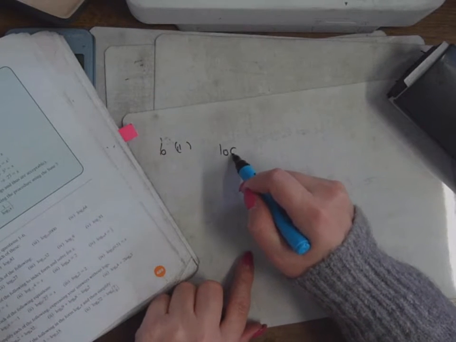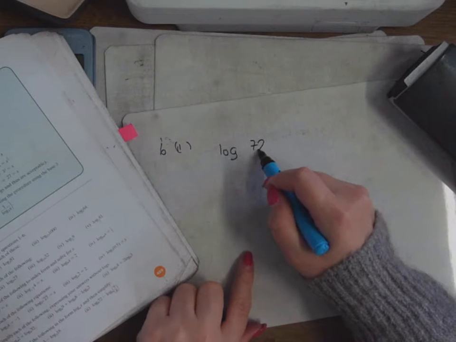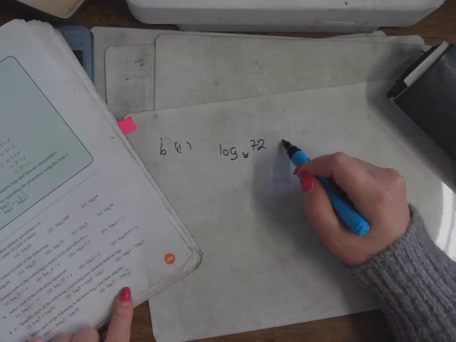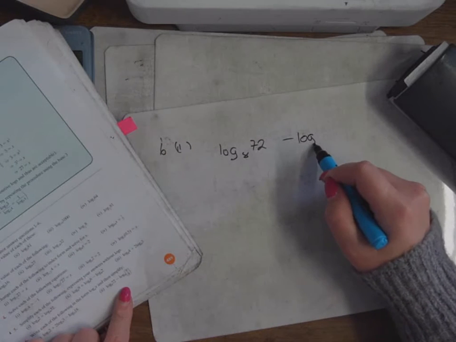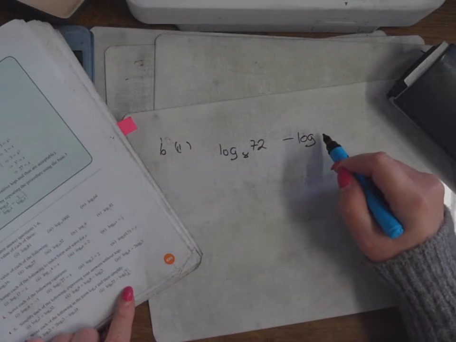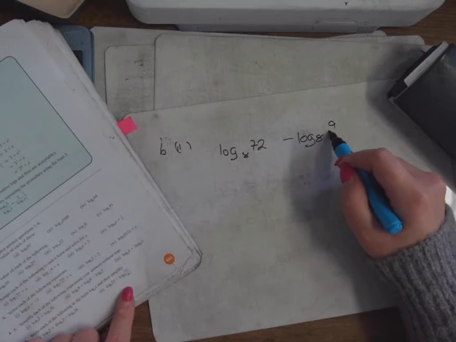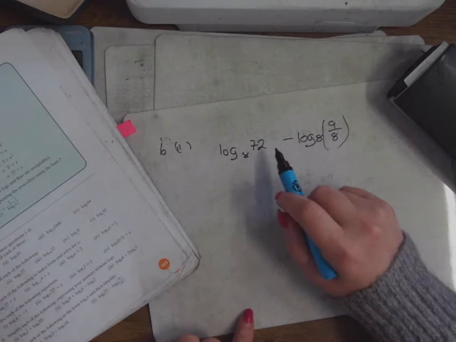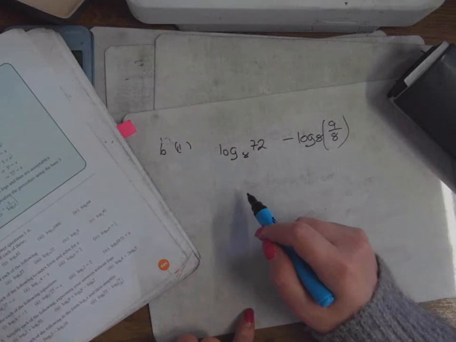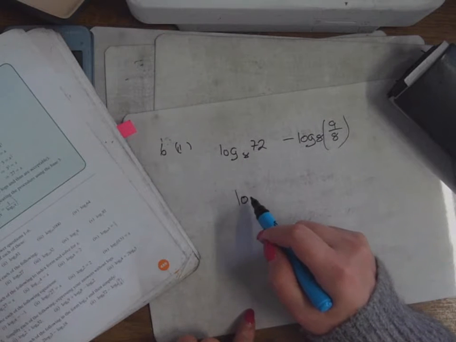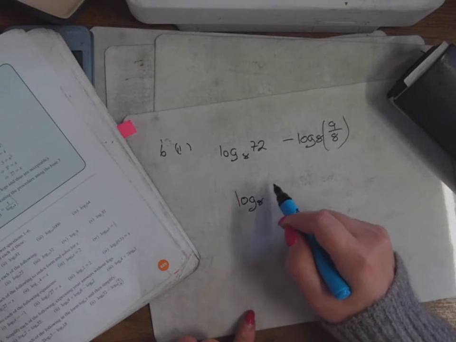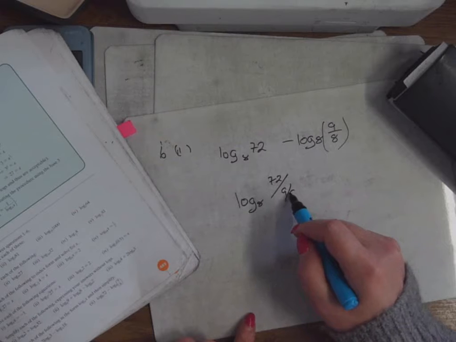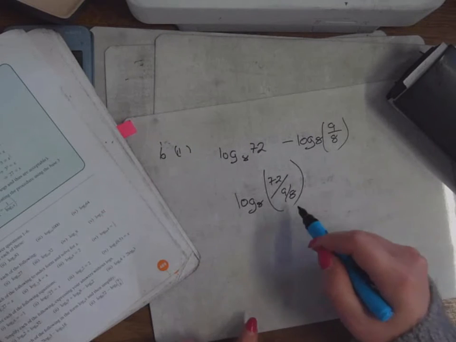log of 72 to the base 8 minus log of 9/8 to the base 8. Right, okay, so what we can do is if it was minus, that means it was originally divided. So that was originally log to the base 8 of 72 divided by 9/8. Okay, so you can just do that in the calculator.